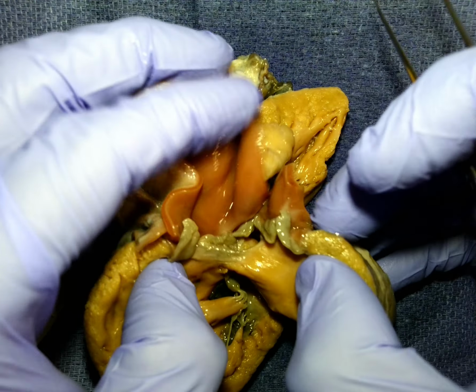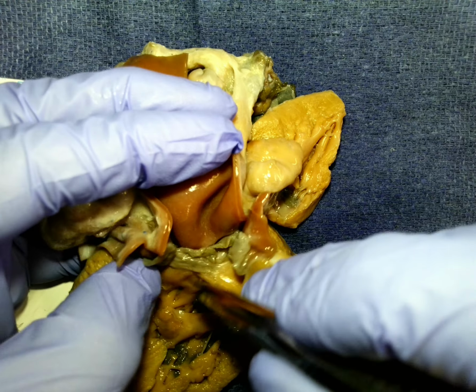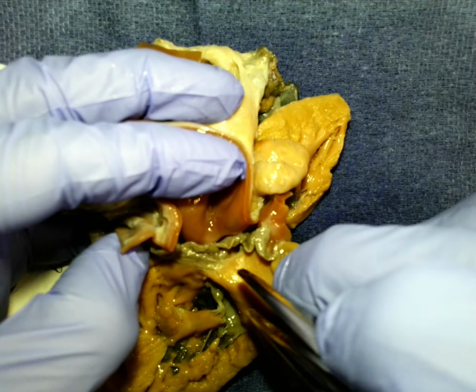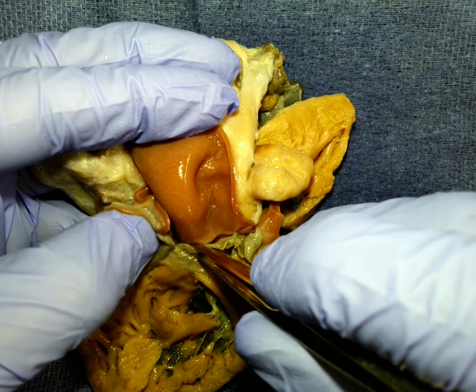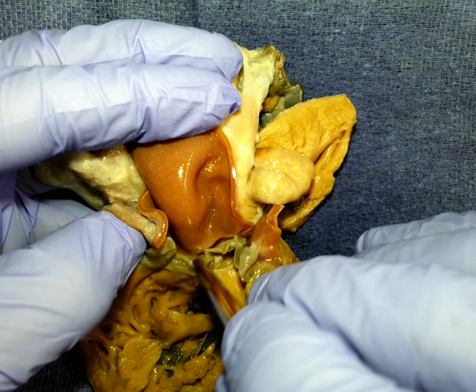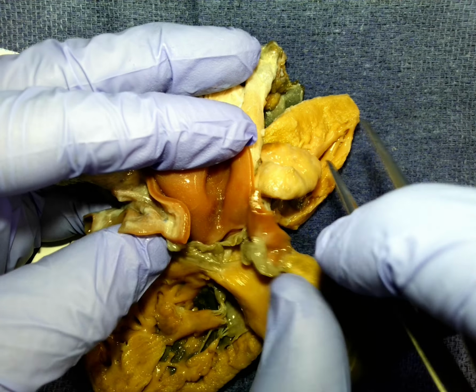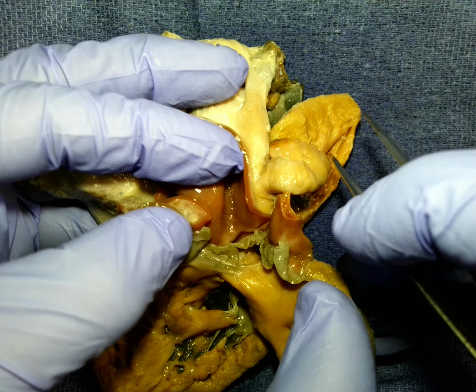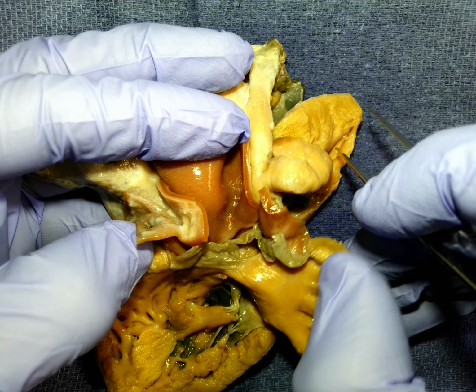Unfortunately, I don't know why this heart has been as destroyed as it has. It's hard to tell where the branch PAs come off, but I just wanted to share this heart because of the leaflets, and it's a little easier to appreciate the leaflets. Looks like 1, 2, 3, and a 4th is transected here. So this looks like a 4 leaflet, 4 sinus truncal valve.